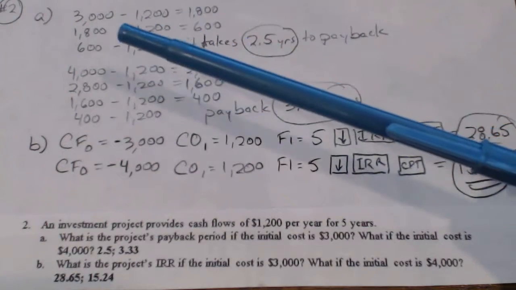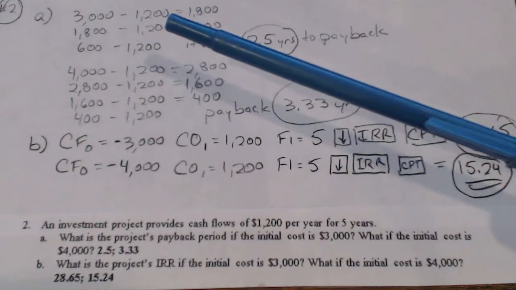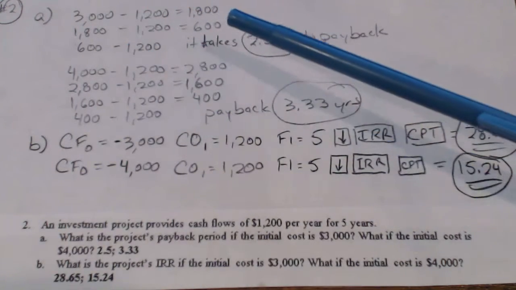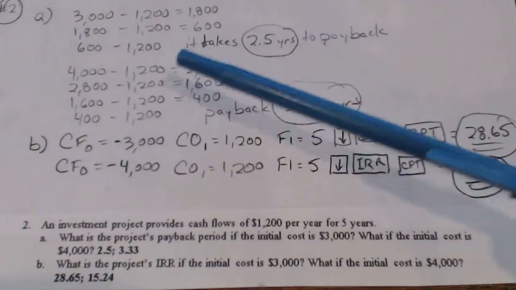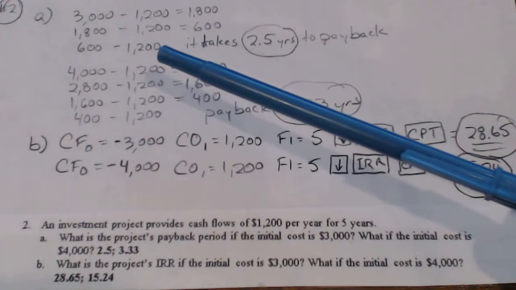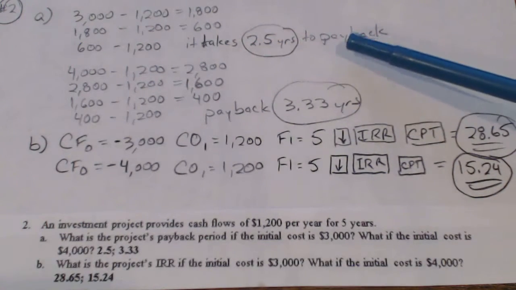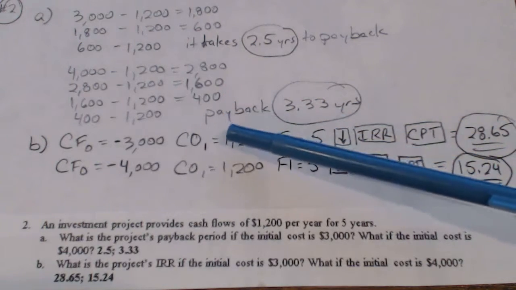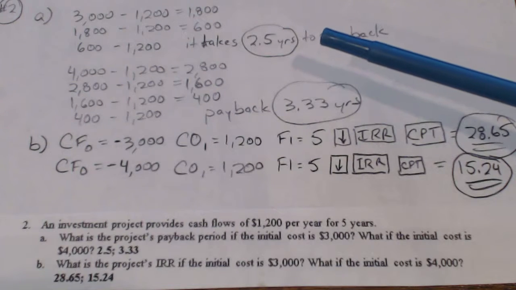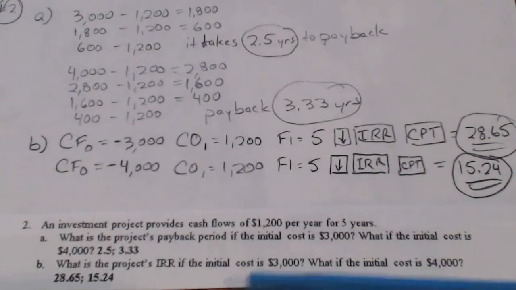Okay, so you have an initial investment of $3,000. You get $1,200 back every year for 5 years. So after the first year, you still need to get $1,800 back. After the second year, you still need to get $600 back. And then in the third year, you need to get $600 back. You get $1,200, so it only takes half of that year, so it's 2.5 years is your payback period. You go through the same math here, and it takes 3.33 years. So in this case, if you're just using payback period, you would take project number A.